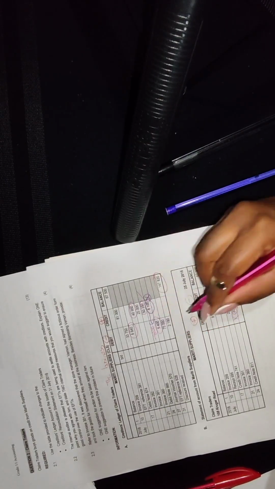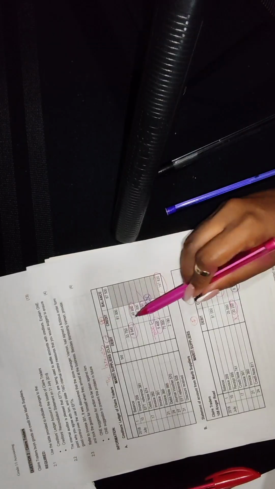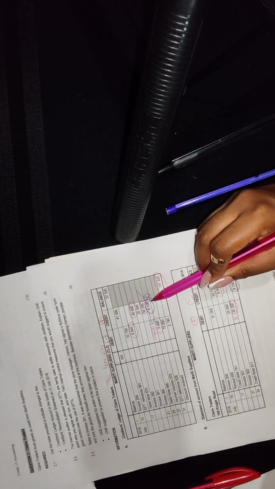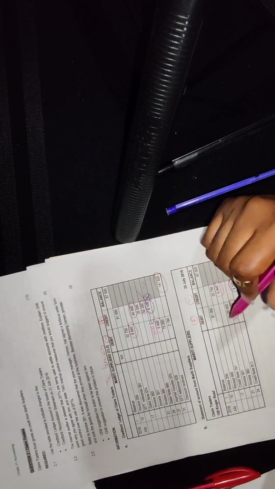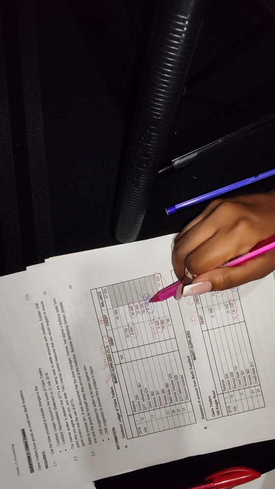So in order for me to get rid of it, I'm going to say minus here 8,100. But plus 8,100 and minus 8,100 will give you 0. So did I do anything? Absolutely not. I was supposed to make the entry here. Instead, I made it here and I made a mistake.